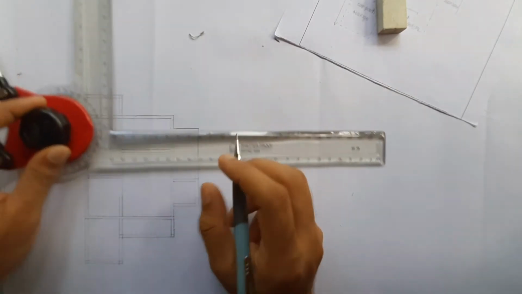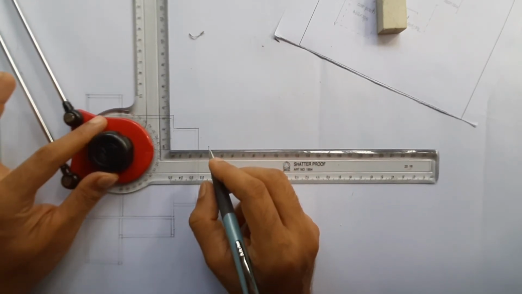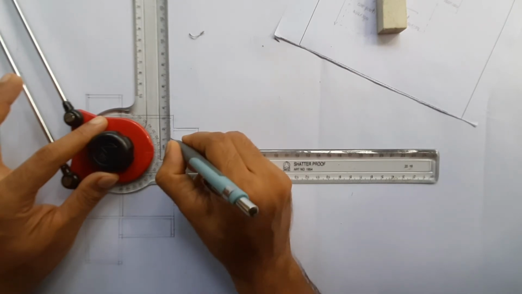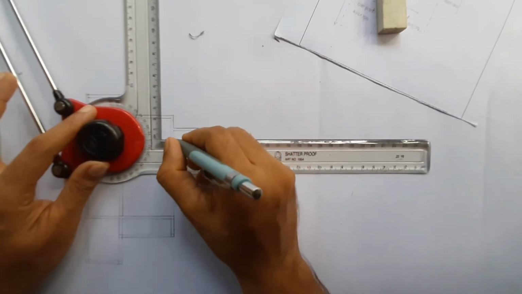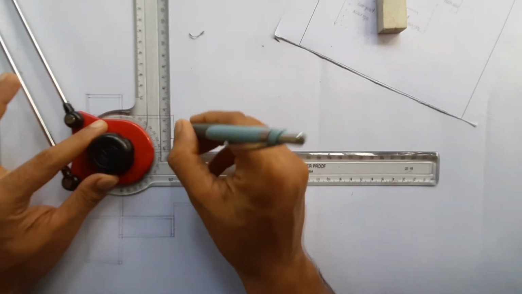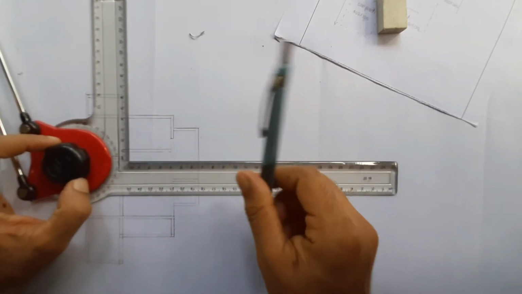For that purpose you should take the width of the door as 1 meter. So on my picture I will get 1 centimeter width. So here I should erase away that portion. So it will look like this.